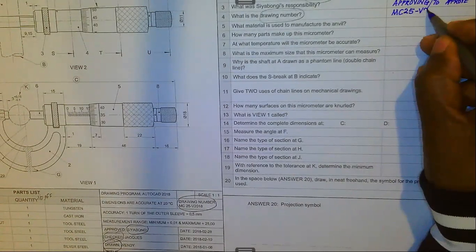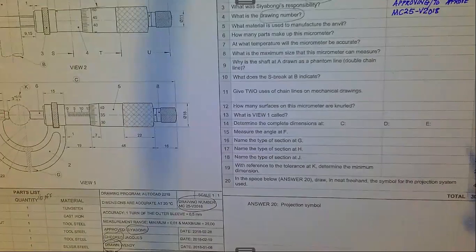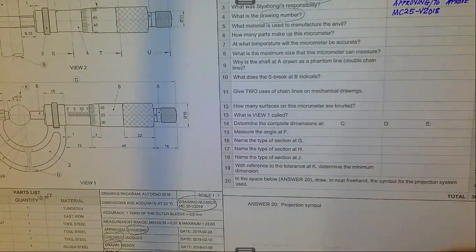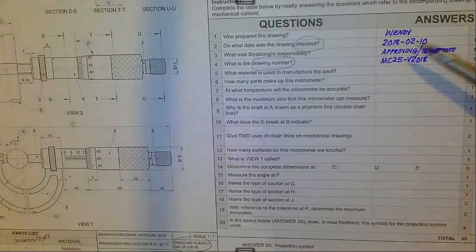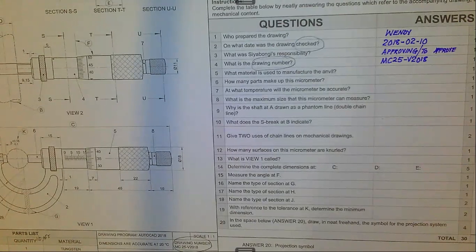So far you have got 1, 2, 3, 4 without any struggle. These are the marks that you have from the top, 4 out of 30. So make sure that when you get your paper 2, you do not skip question number 1. It's meant to benefit each and every one.